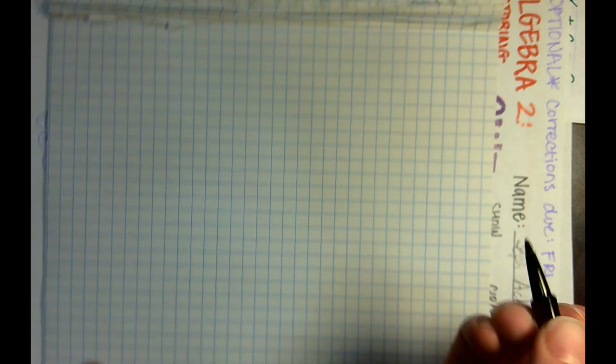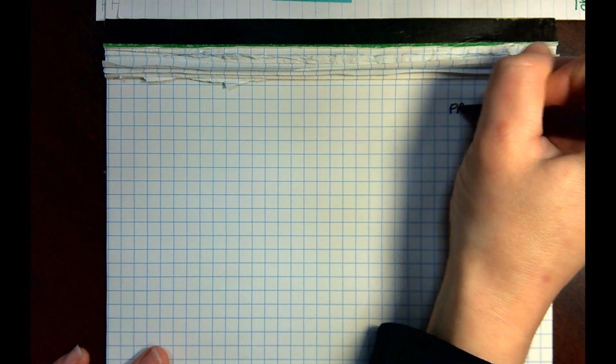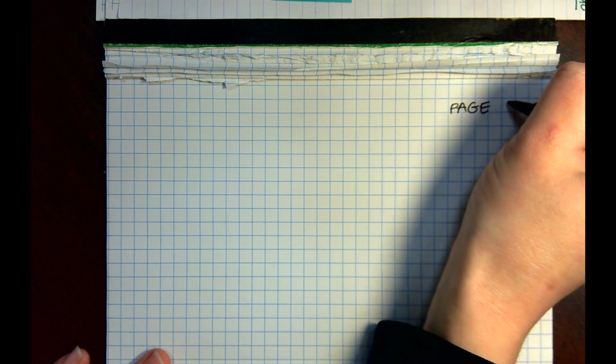So I'm going to title this page. Okay, let's see, page 2.